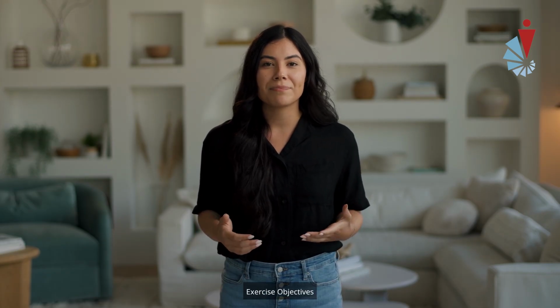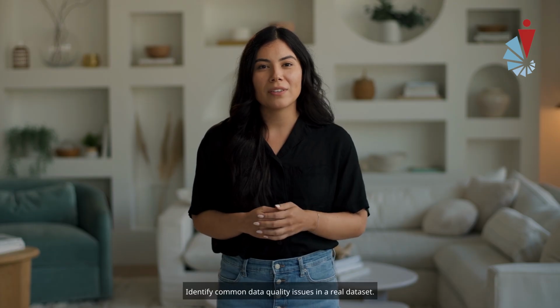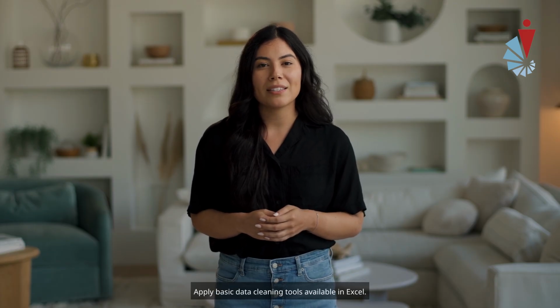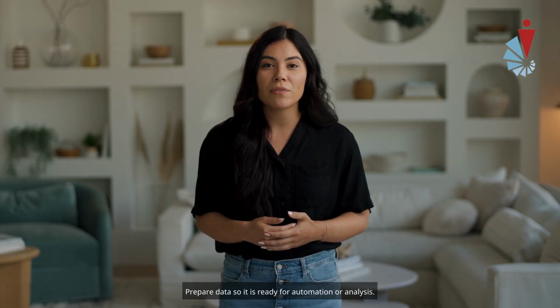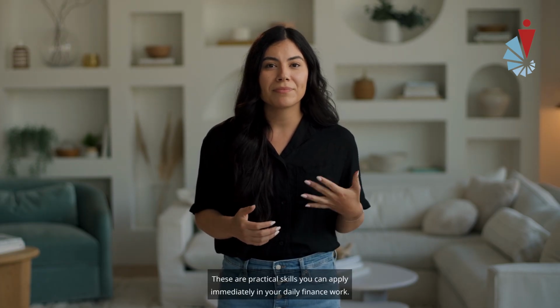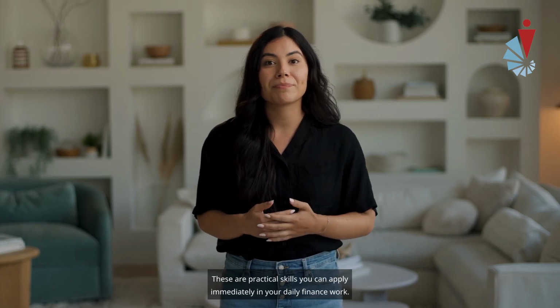Exercise objectives. In this exercise, you will learn how to identify common data quality issues in a real dataset, apply basic data cleaning tools available in Excel, and prepare data so it is ready for automation or analysis. These are practical skills you can apply immediately in your daily finance work.